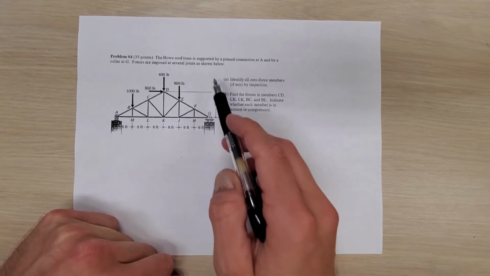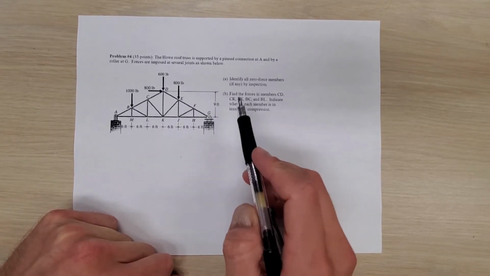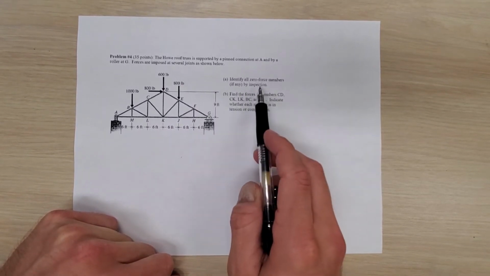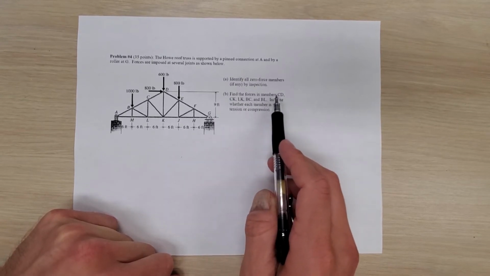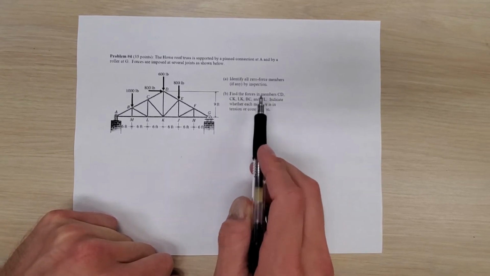We've got the geometries of the bridge, and we're asked two questions: to identify all zero force members, if any, by inspection, and to find the forces in CD, CK, LK, BC, and BL.